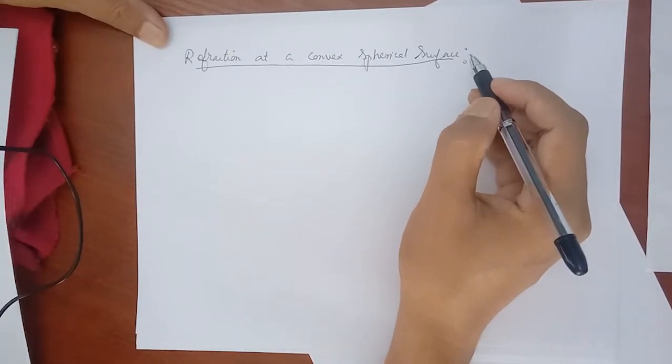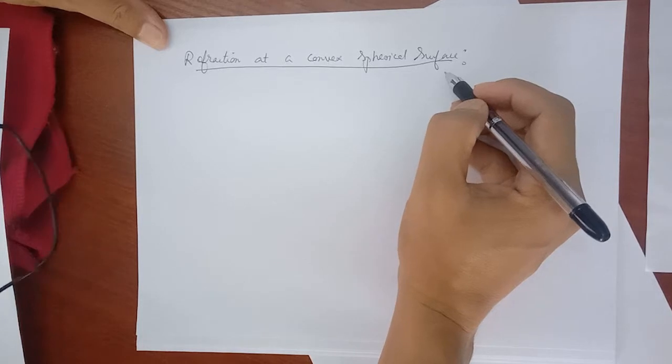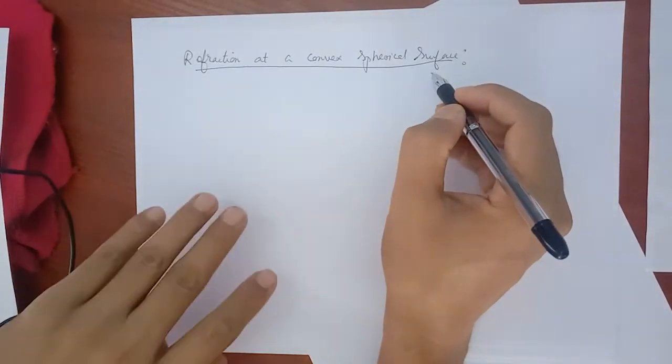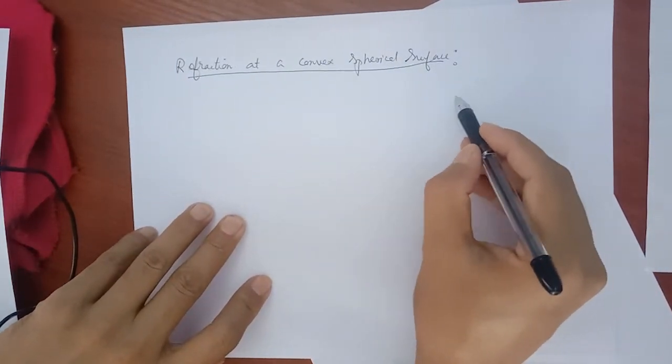I was just trying to check with the focus here. Okay, this is fine right now. Then let us see the diagram.